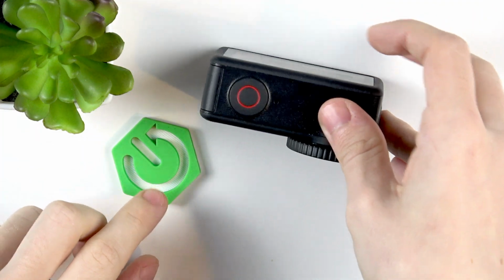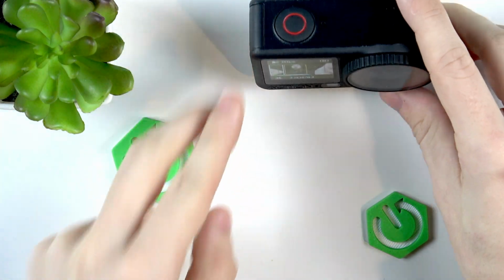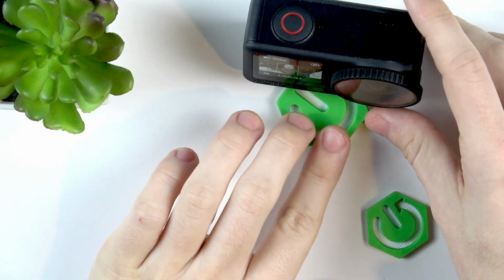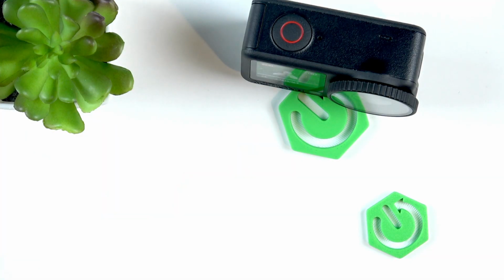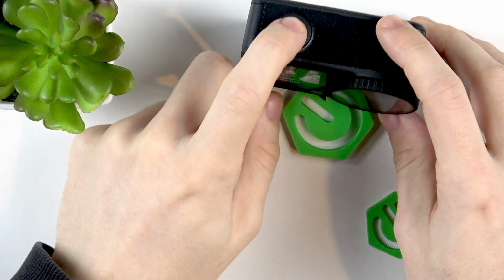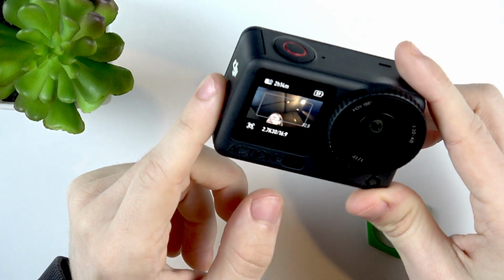So I'll just place the camera, and maybe let's place it like so. And then I'll turn on recording. I'll start moving around a little bit. And you'll notice later in the recording, as I'll show you, that it was following me.